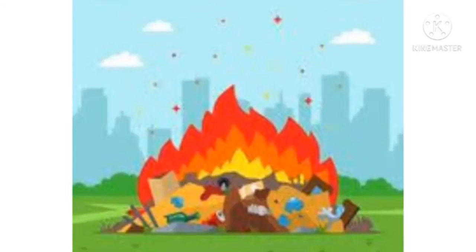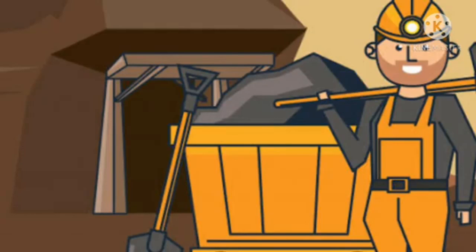Burning of solid waste. When solid fuels like coal, wood, and other things like paper, plastics, and rubber, etc., are burned, they pollute the soil. Mining and other activities which require cutting of trees degrade the land quality.